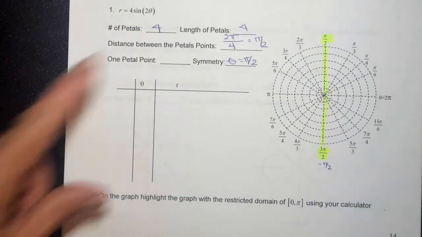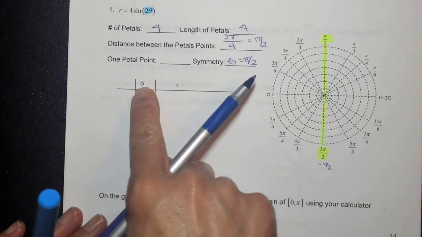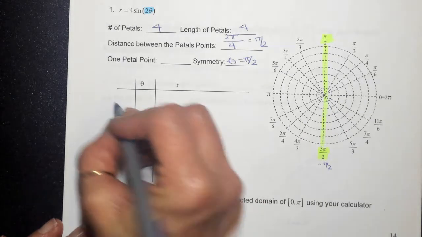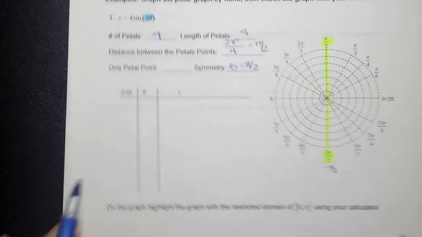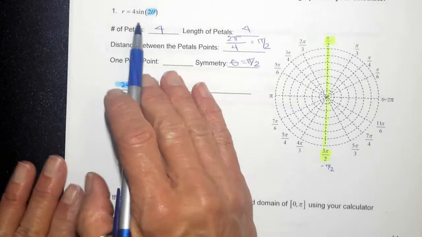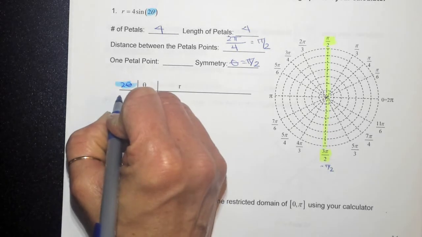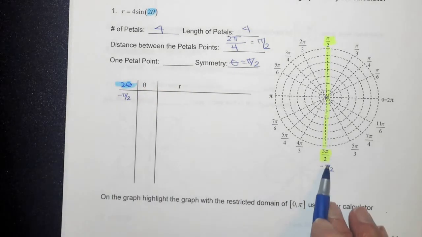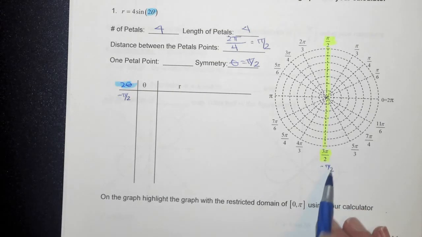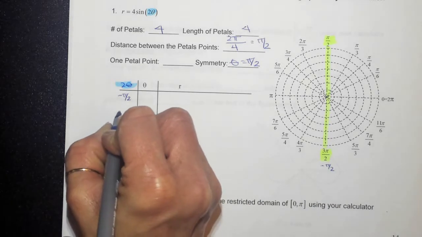So I am plotting actually 2 theta, I'm picking 2 theta, and then I will plot theta. So here I have 2 theta, and I'm going to pick the values when I plug in for sine that are going to give me whole numbers. So the values that I'm going to choose are going to be negative pi over 2, because remember, when you take the sine essentially of 3 pi over 2, you get negative 1. It's the same thing as negative pi over 2. And then from here, we're actually going to pick negative pi over 6.